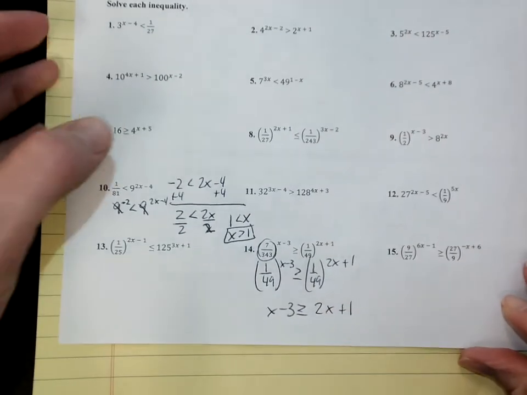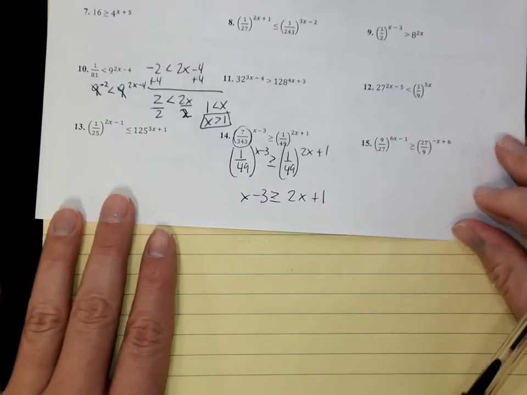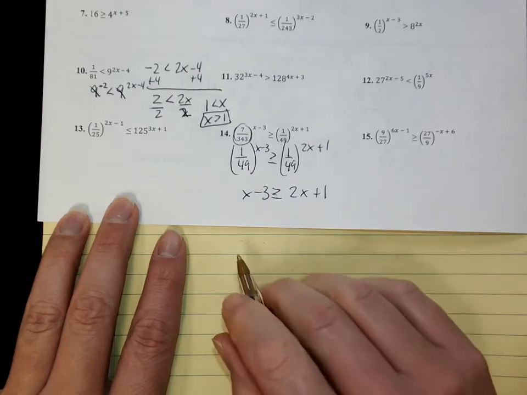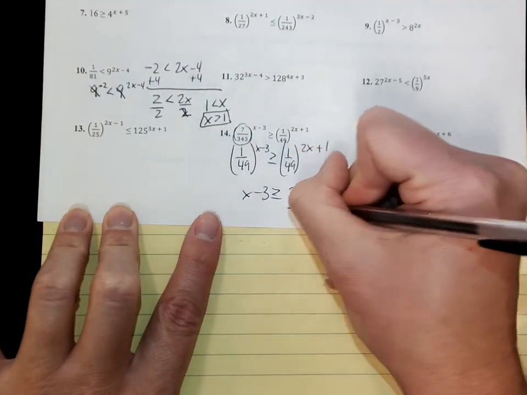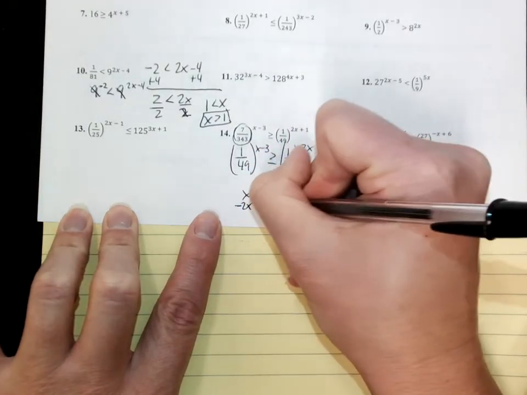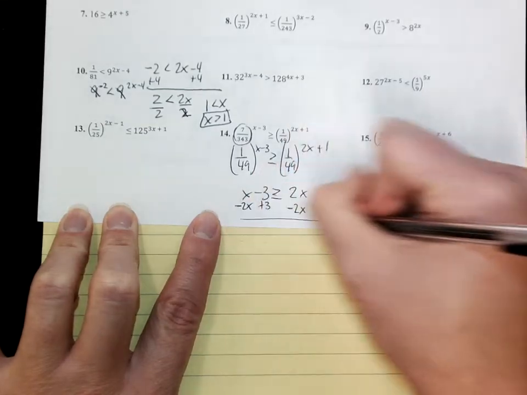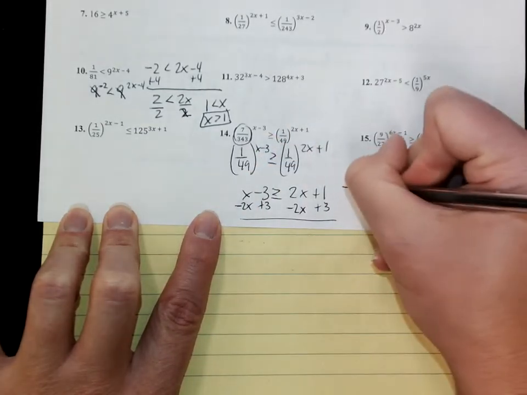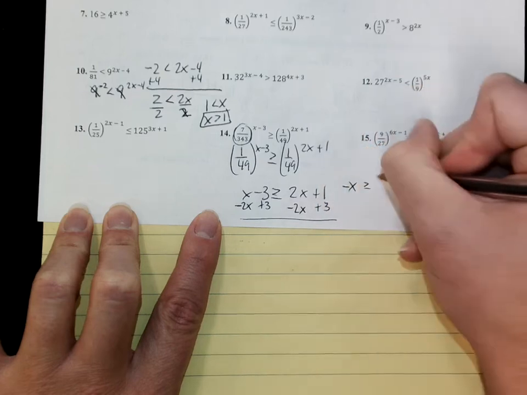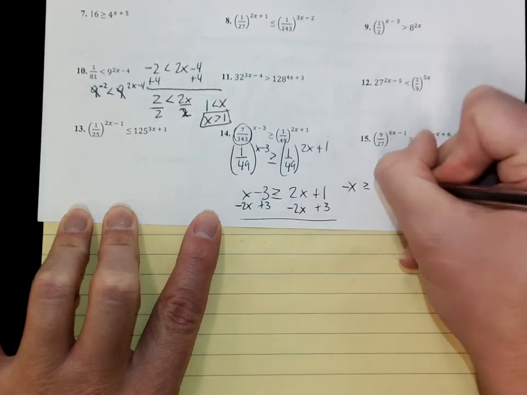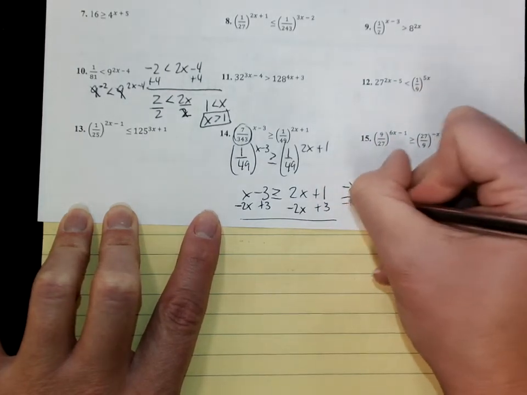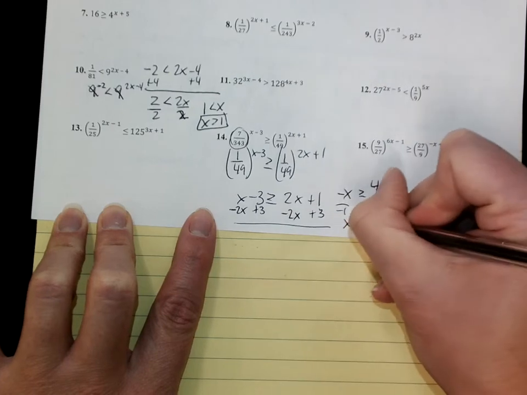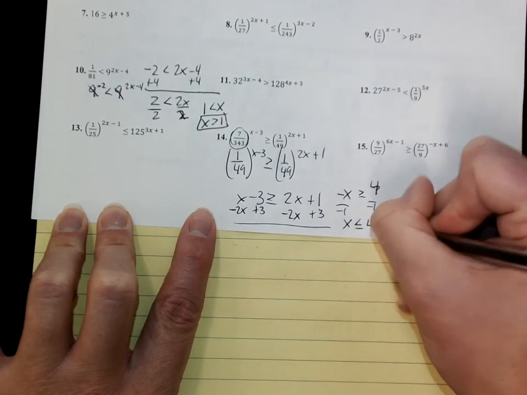Okay? Remember when you're solving here, I personally recommend that you move it in a way that keeps the x term positive. I'm going to intentionally not do that this time. So that's a negative x is greater than or equal to 4. Remember when you divide by that negative, you have to do what? X is less than or equal to negative 4.